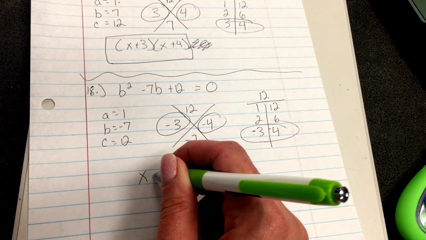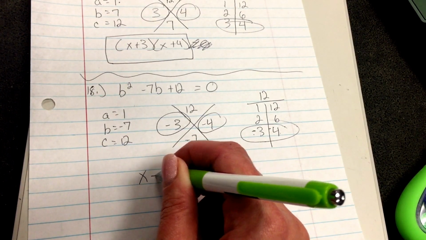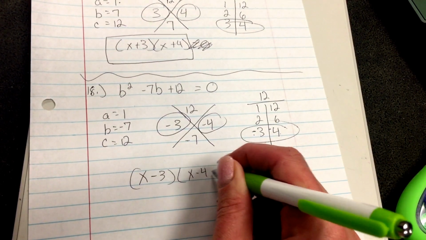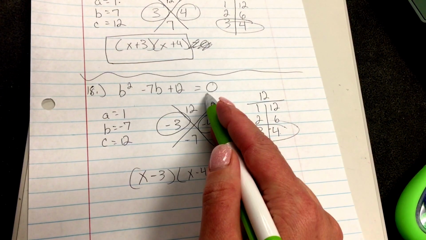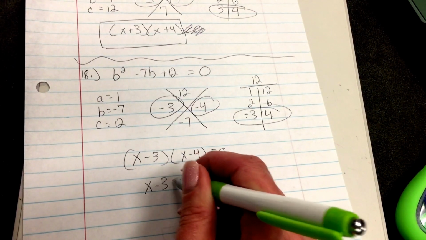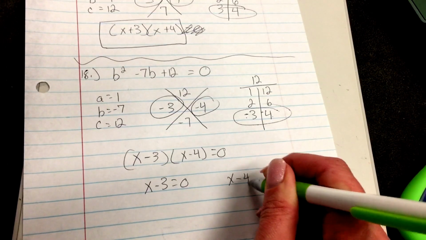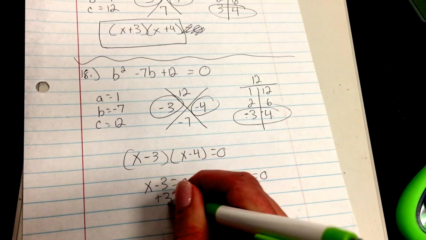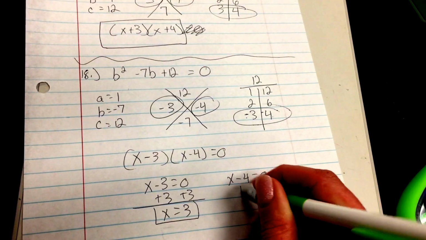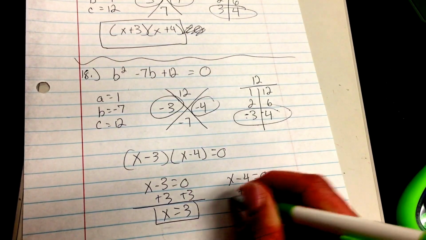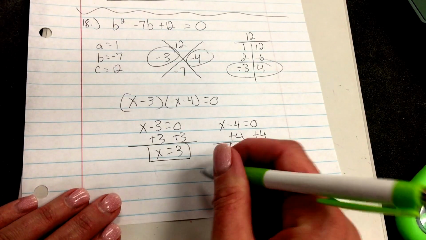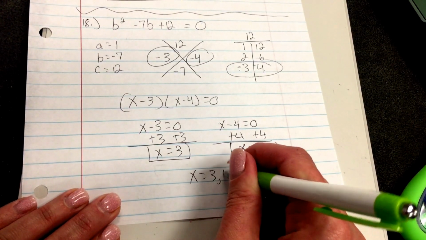So our binomials here, our factors, are x minus 3, x minus 4 equals 0. Now remember, I've set it equal to 0 because that's what it says up there. So now I'll say x minus 3 equals 0, x minus 4 equals 0. Add 3 to both sides. X equals 4. So my answer is x equals 3, 4.